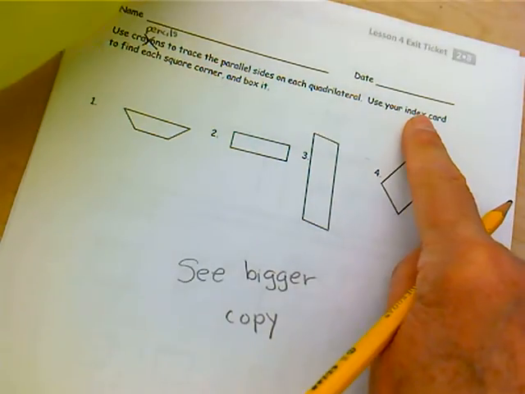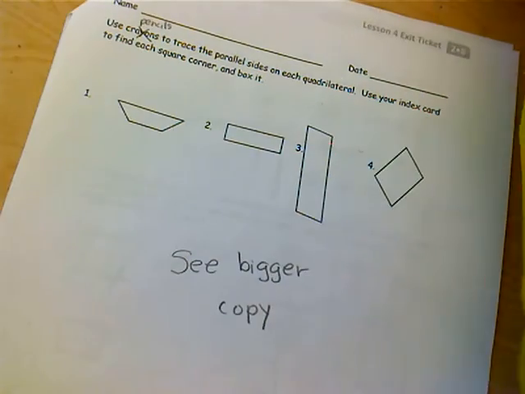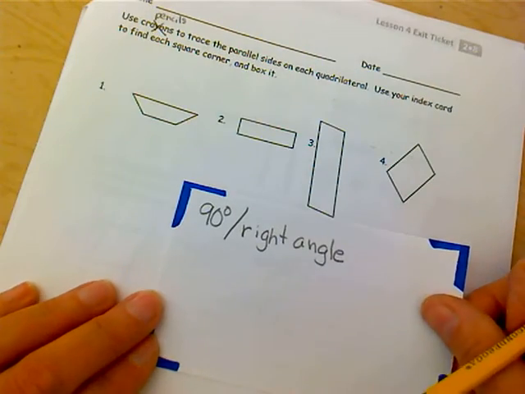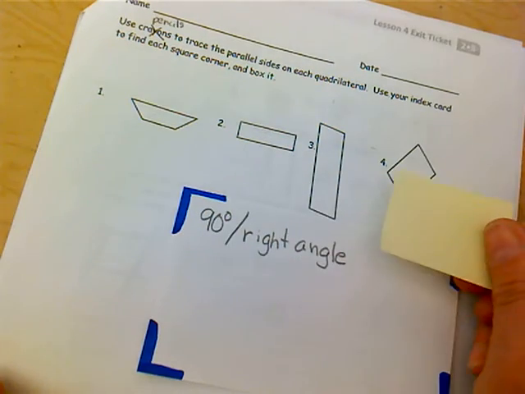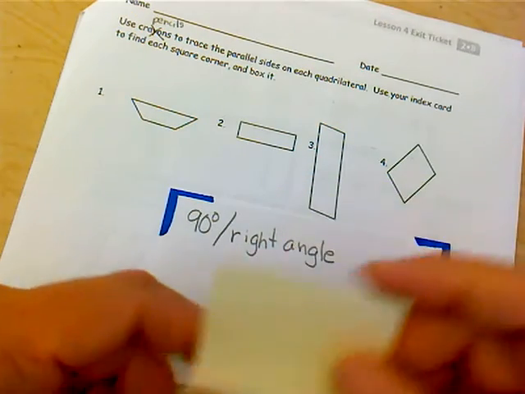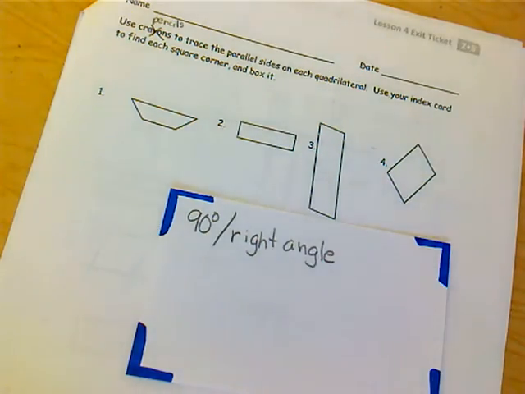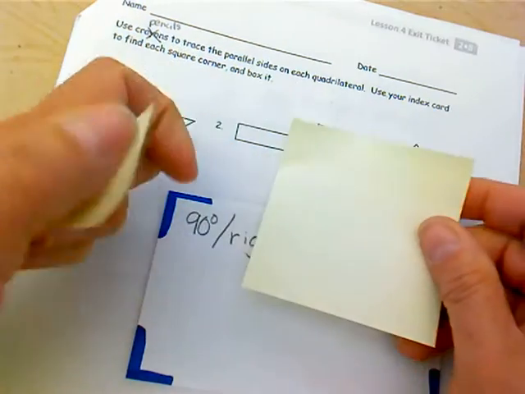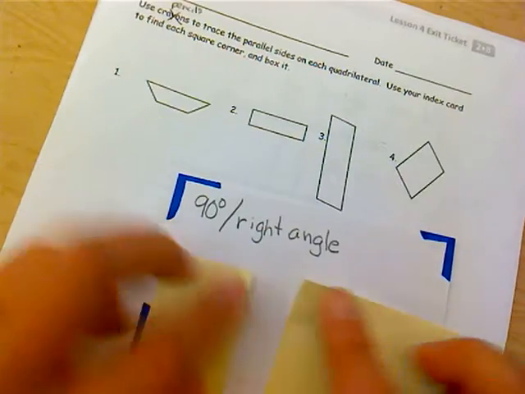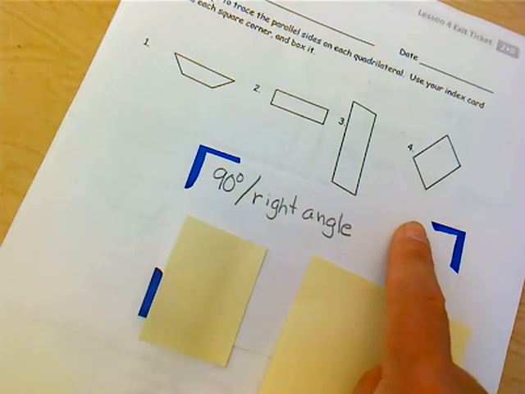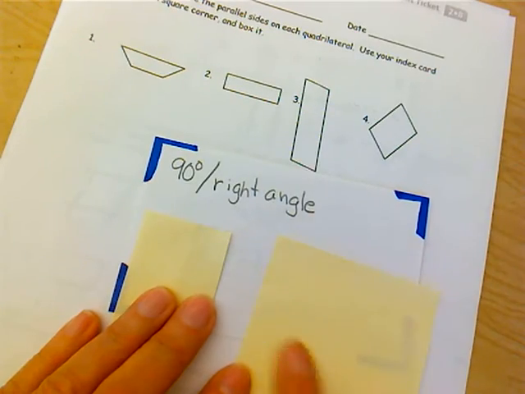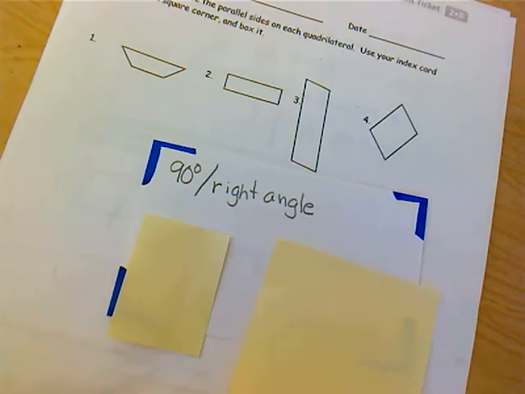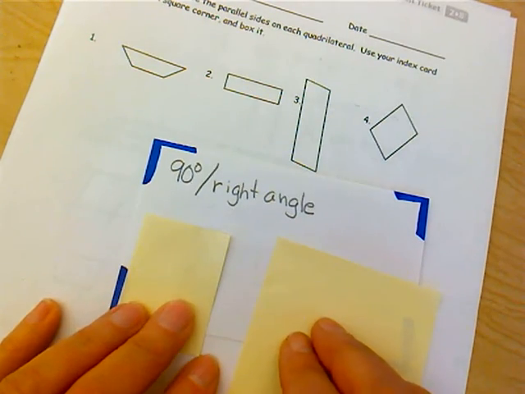And as I said, you can use an index card if you don't have any other option. But my first option would be to use a little piece of sticky note. It doesn't have to be this tiny one either. It could also be this bigger one, which is just a little more cumbersome to use. But that would be my first choice. This is my last choice, to use an index card. My first choice would be to use a small sticky note. And my second choice would be to use a larger sticky note. And if you can see through it, even better.